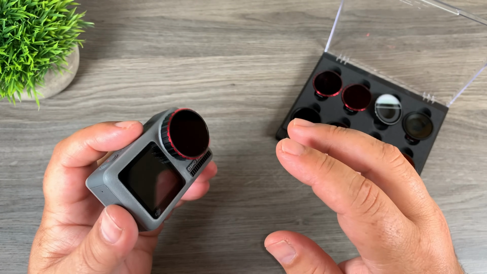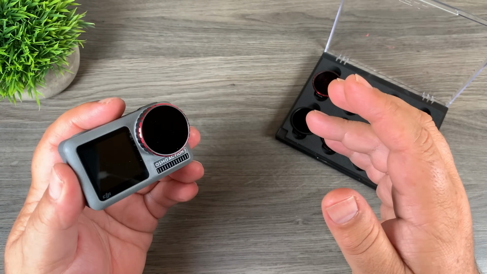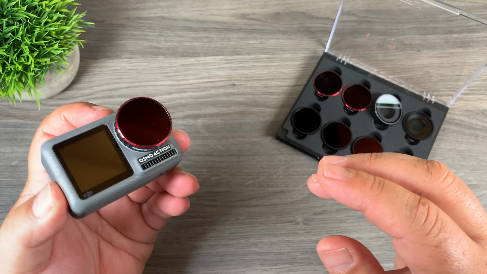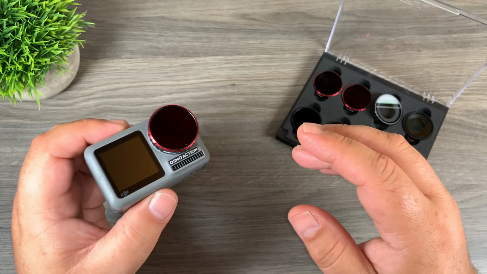Now, when it comes to action cameras, using ND filters is not something that you're going to use all the time. It's not like a drone where you're always trying to get that nice cinematic footage and you're trying to follow the 180-degree rule. Now, there are those situations where using ND filters can really greatly improve your video. Motovlogging is one of those situations.